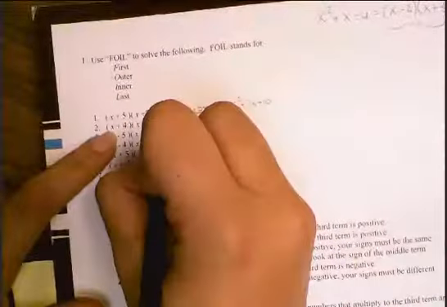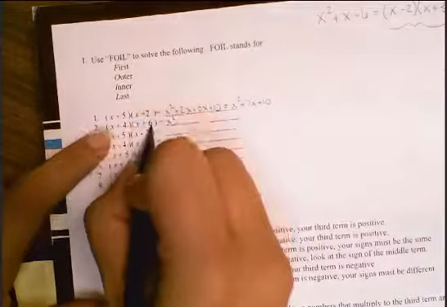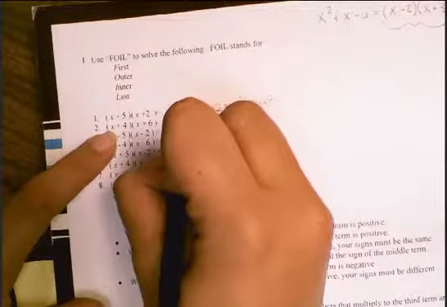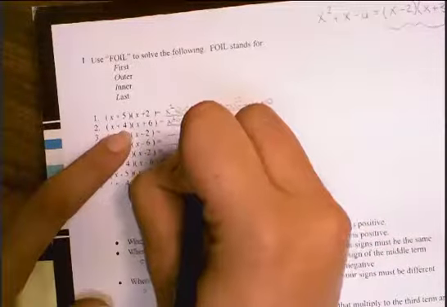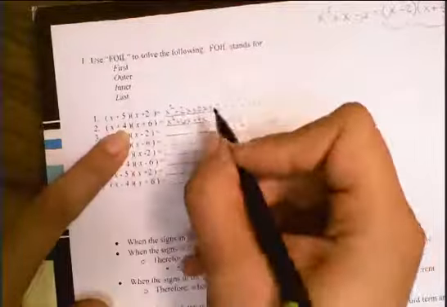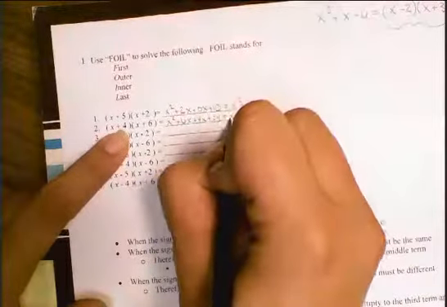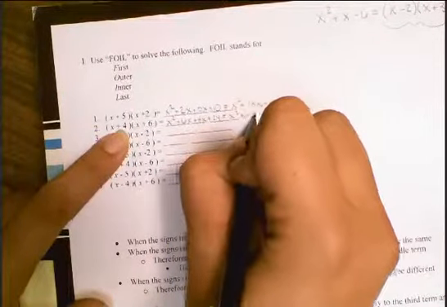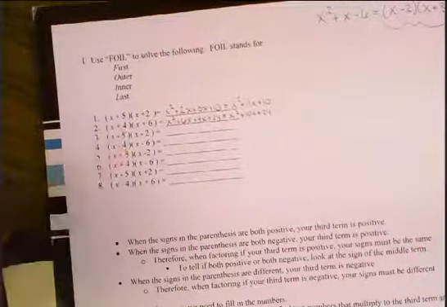Okay, here we're going to do that again. So first term, x times x gives me x squared. Outside is x times 6, which gives me 6x. The inside is 4 times x, which gives me 4x. And the last term gives me 4 times 6, which is 24. And again, we can simplify that to x squared plus 10x plus 24.